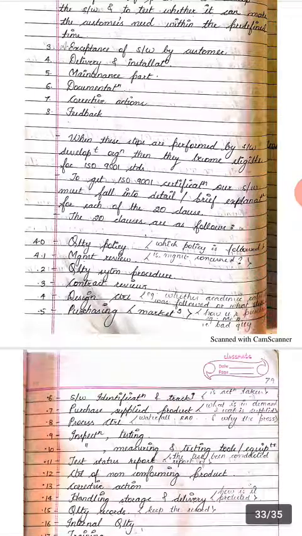When these steps are performed by the software development organization, then they become eligible for ISO 9001 standards. Otherwise, you are not eligible for ISO 9000. To get ISO 9000 certification, our software must fall into detailed brief explanation for each of these 20 clauses.